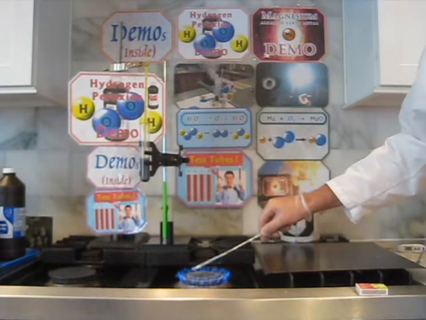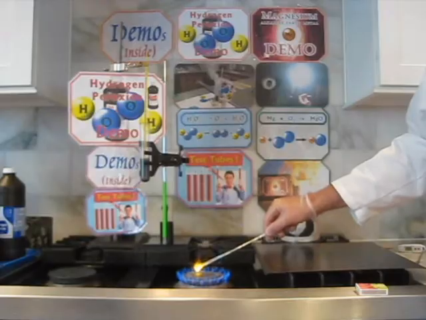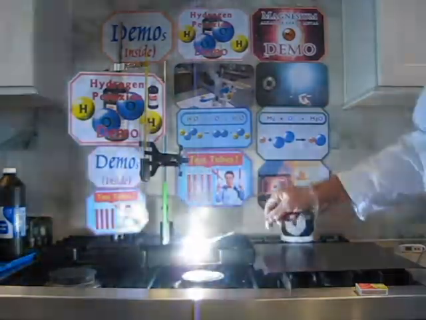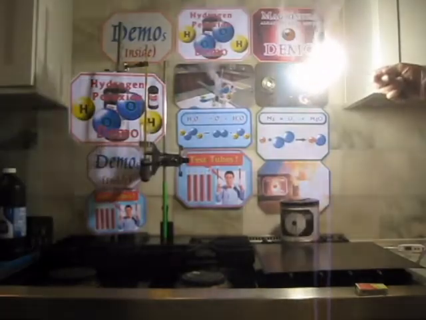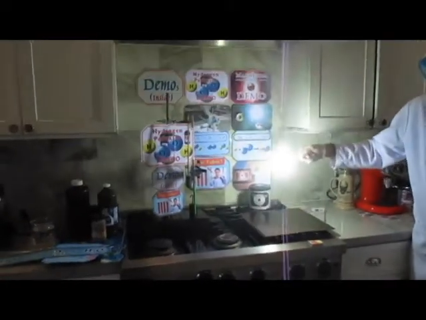Okay, so this one is a little harder to get started on a stovetop than it is with a Bunsen burner. There we go. So now I got 2. It's like a binary star. Is that as bright as the sun? Look at all these shadows. See the shadows forming? That's what they use in flares. This is a really, really good one.